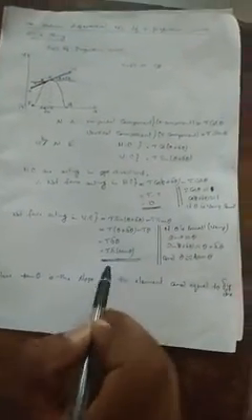If I consider the tangent line, this is the tangent line. This is the x-axis, this is the y-axis. If I consider the slope here, it is delta y by delta x. This tan theta clearly explains the slope, that is delta y by delta x. Instead of writing tan theta, I want to write delta y by delta x.